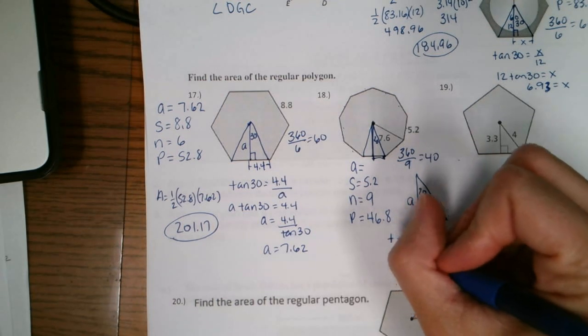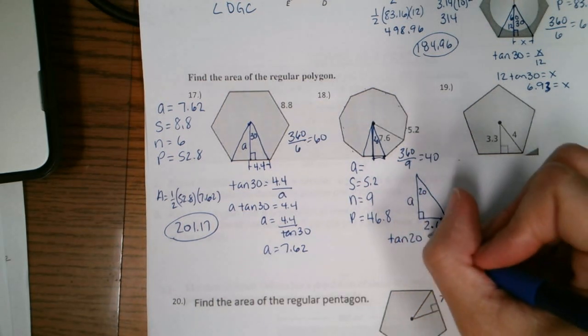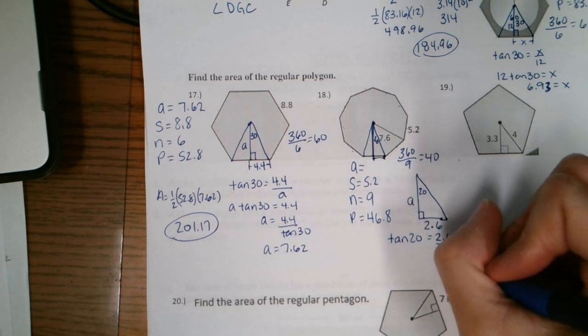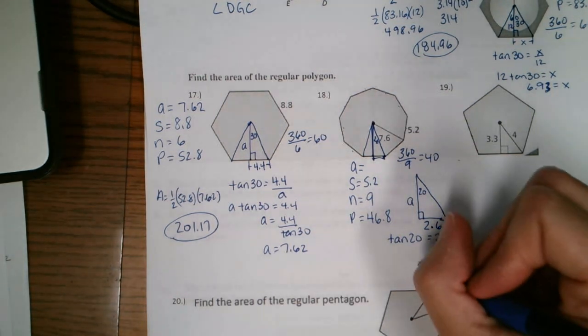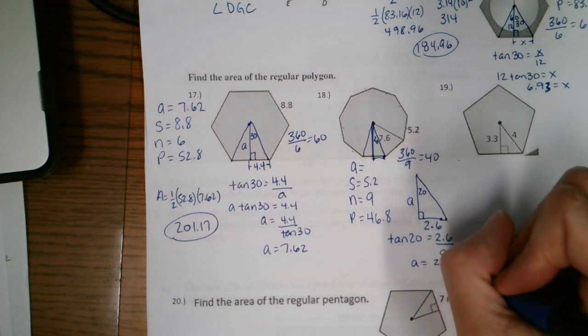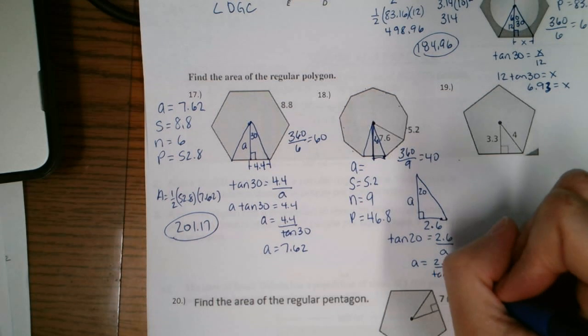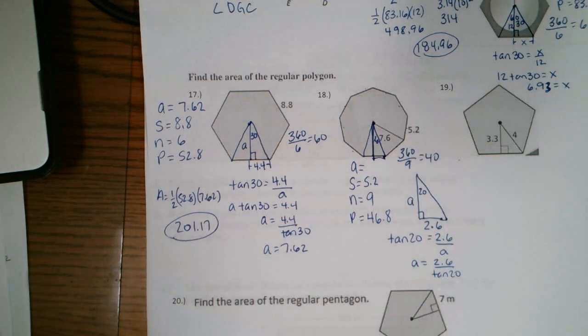So to get my apothem, I'm going to say the tangent of 20 is 2.6 over A. When I solve this, I'm going to get A is 2.6 over the tangent of 20. I didn't show my work for all this, for the algebra steps, but it's basically set up just like this problem was. So that's how I got to this answer.